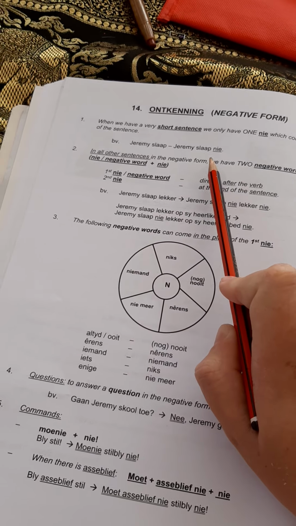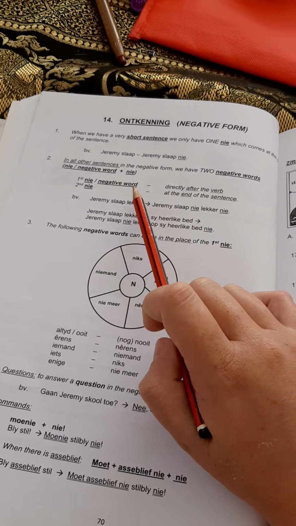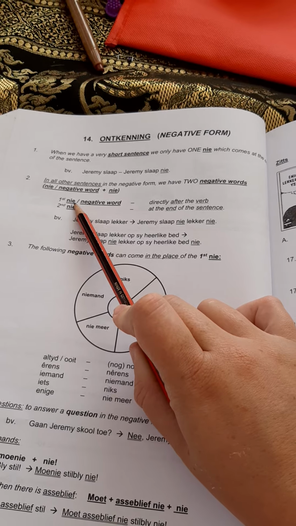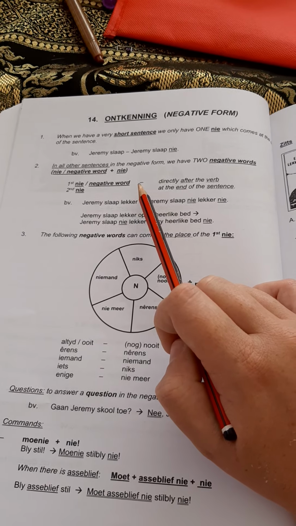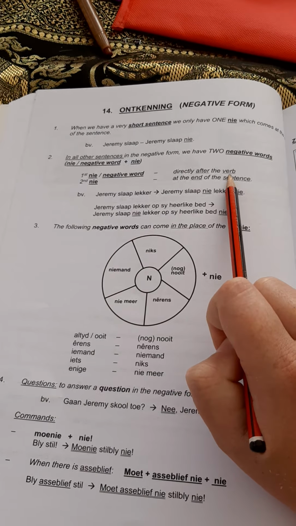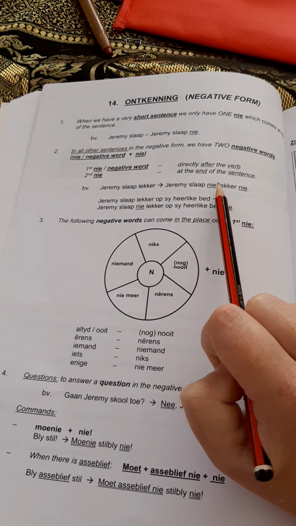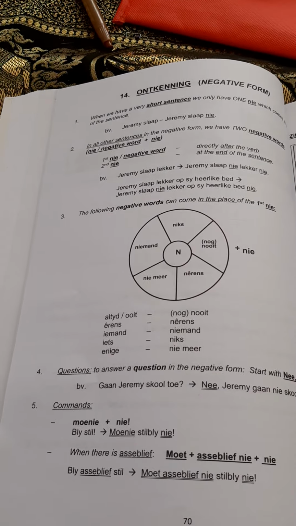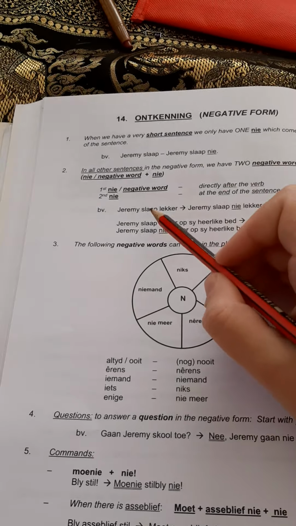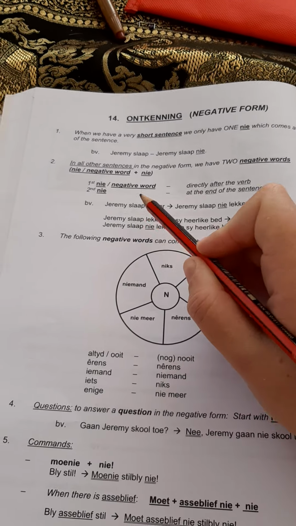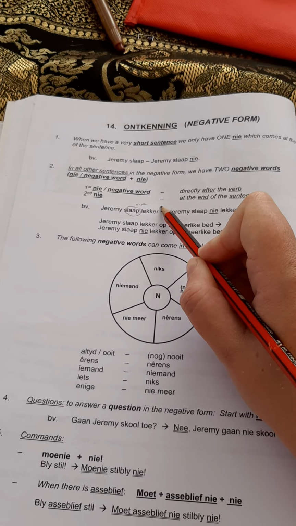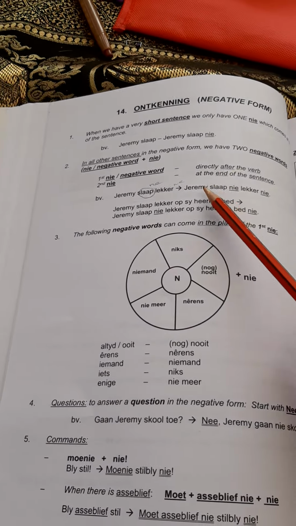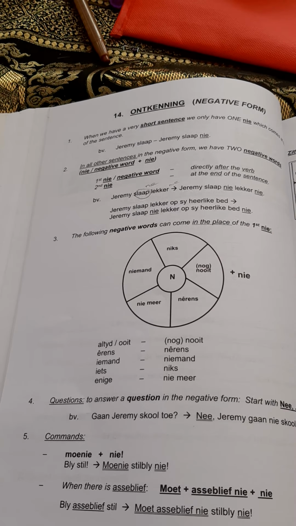Remember, when we change a sentence into the negative form, the first nie comes directly after the verb, and the second nie at the end of the sentence. So step 1, you circle your verb. Let's do it with a sentence. Jeremy slaap, circle your verb, put a nie after the first one and put your second nie at the end. Jeremy slaap nie lekker nie. Okay?